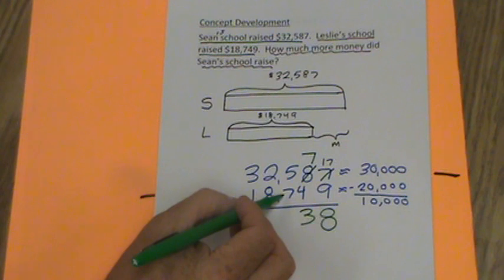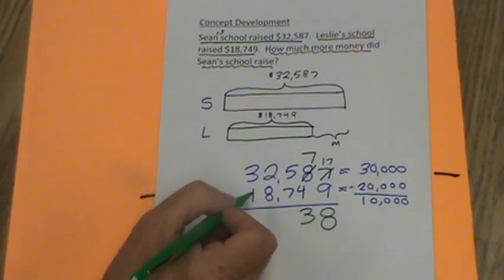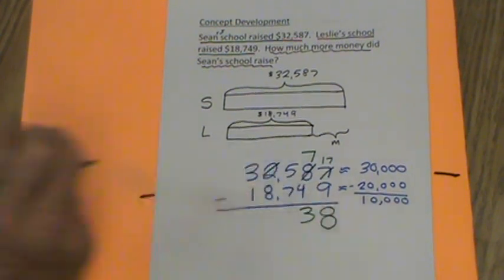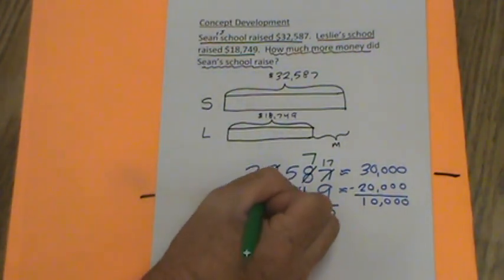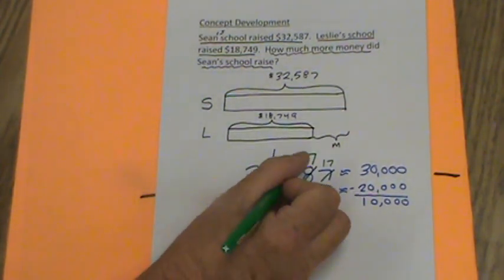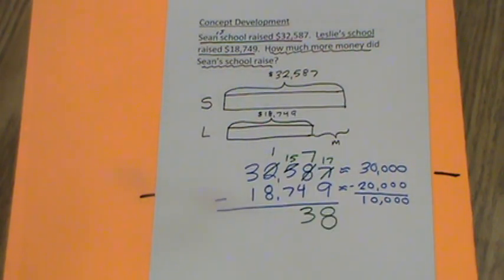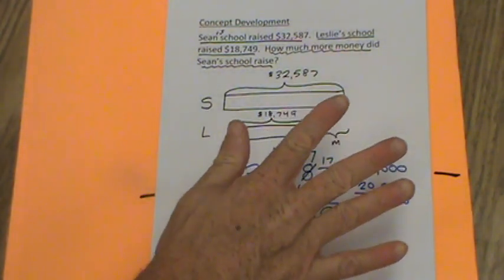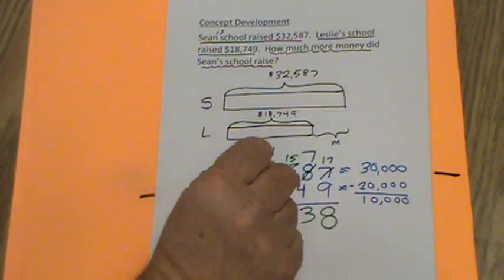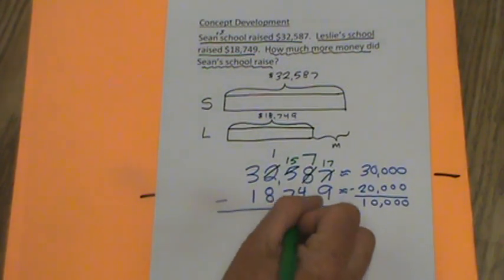Uh-oh, we have our hundreds. 7 hundreds minus 5 hundreds. Can't take 7 hundreds from 5 hundreds, so we're going to have to borrow, or decompose, excuse me, because borrowing implies that we'll pay it back. We won't. So this 2,000 becomes a 1,000, and our 5 hundreds becomes the mighty 15 hundreds. So 15 hundreds minus 7. Let's count backwards from 15. 14, 13, 12, 11, 10, 9, 8. So 15 minus 7 is 8.